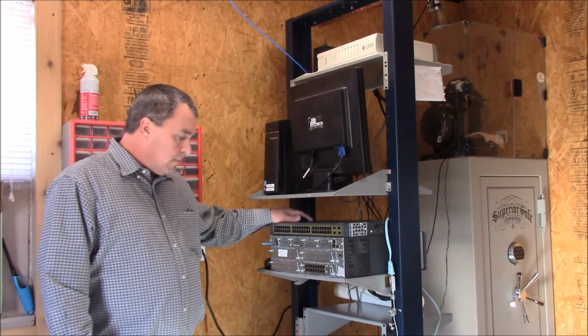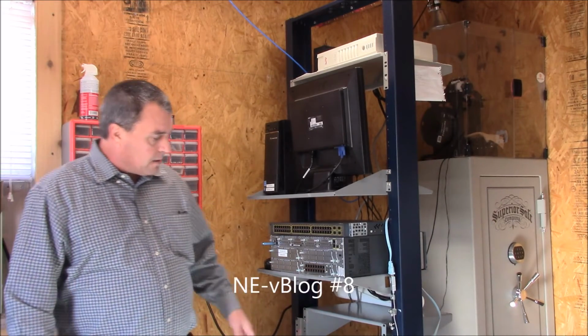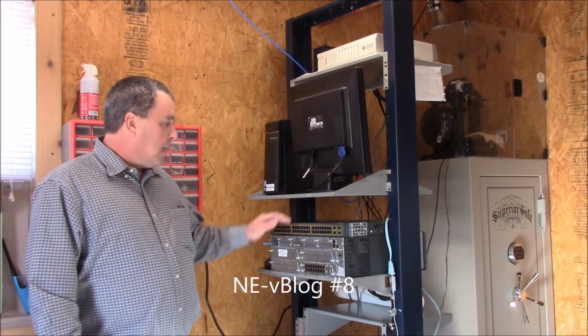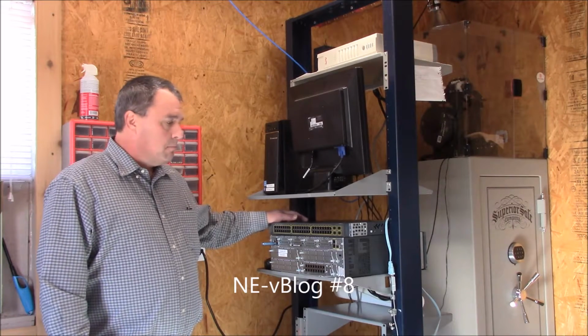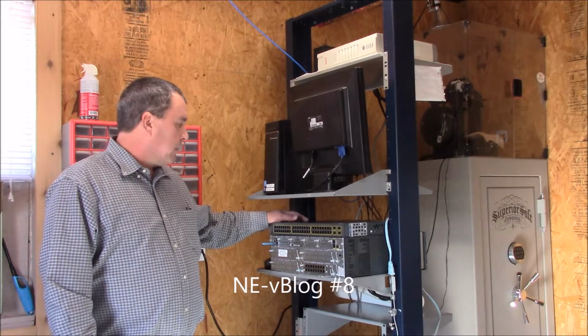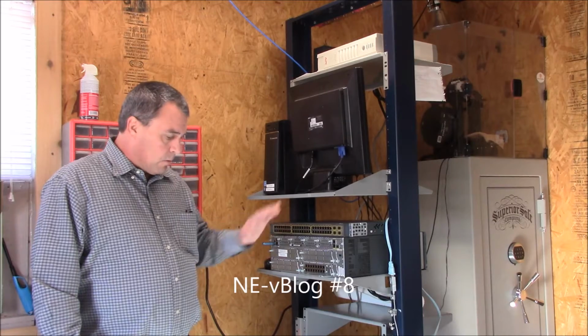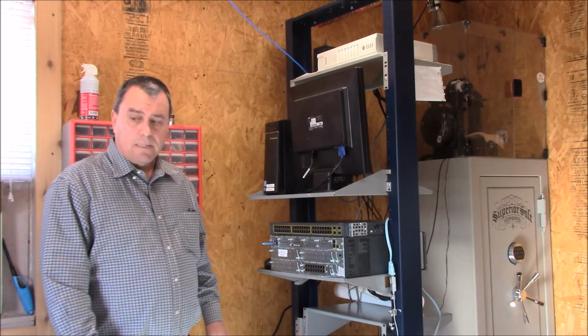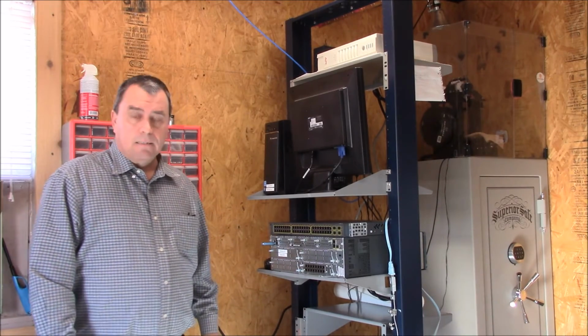Oh, if you need to see how to connect the serial cables, I have a video where I blew the password away that was in this, and it has more details on how to hook up the console cable. So, all right, let's get started.